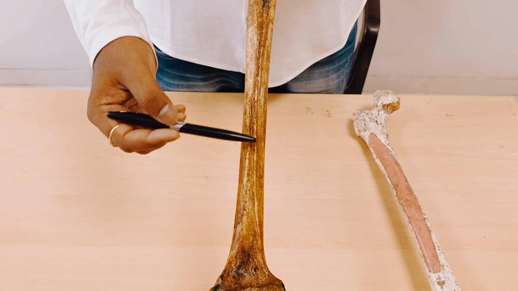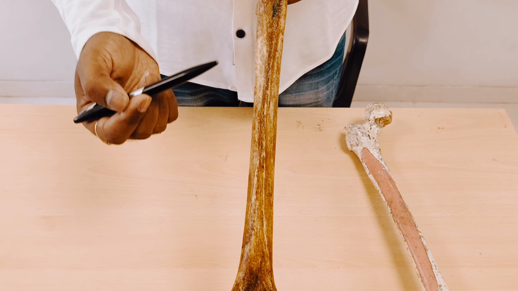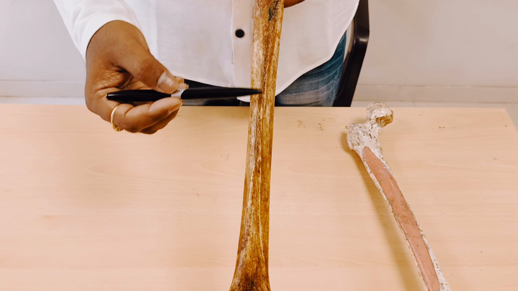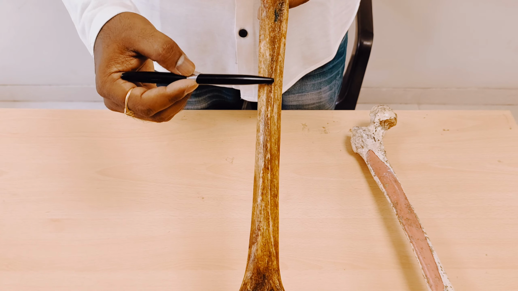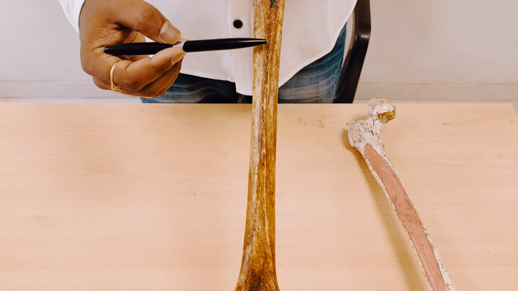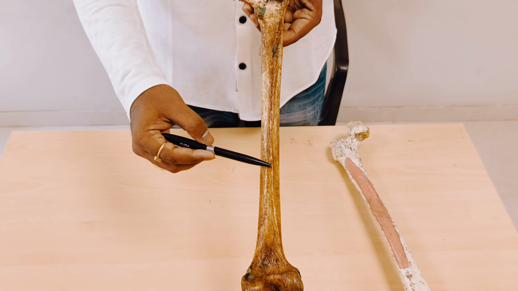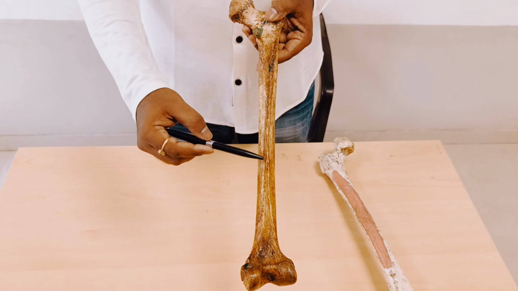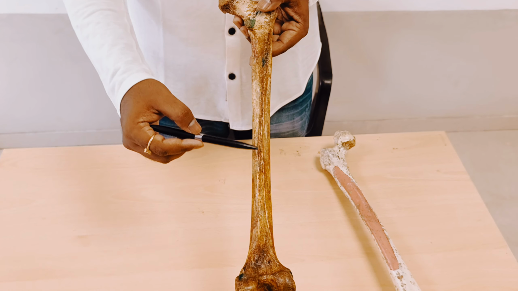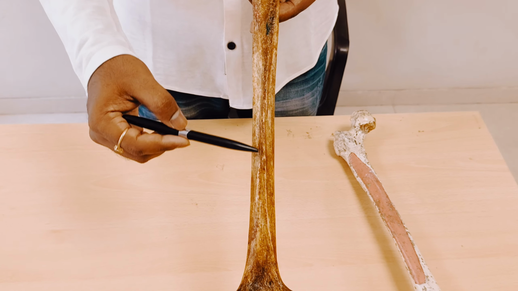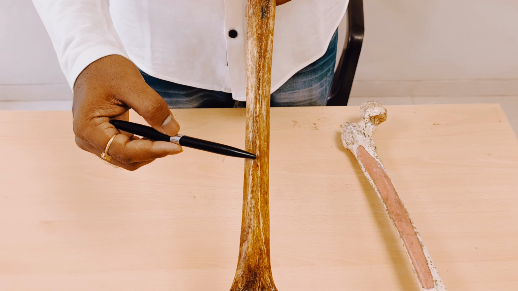Now we are going to deal with the middle one-third of the shaft of the femur. When you see the middle one-third, the posterior border is ridge-like and prominent, and it is called the linea aspera. This prominent, ridge-like posterior border of the middle one-third is called the linea aspera.